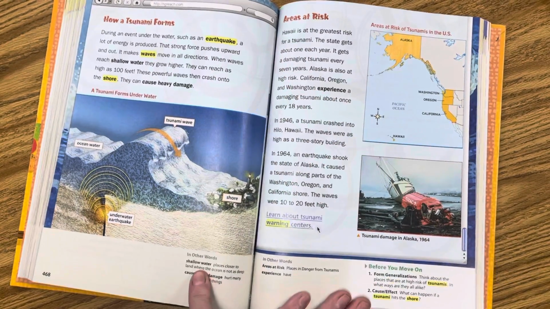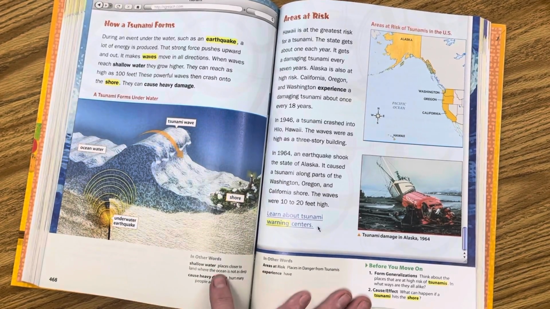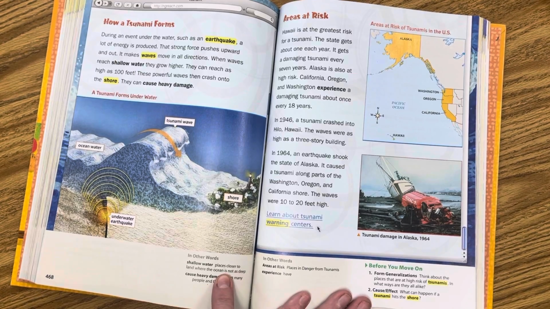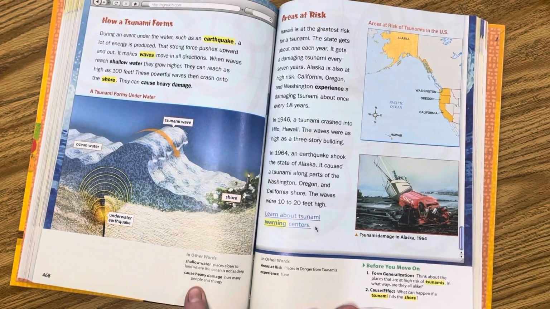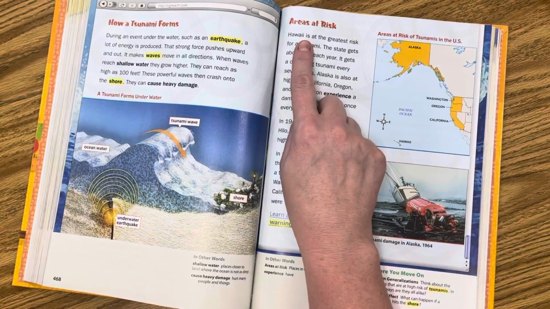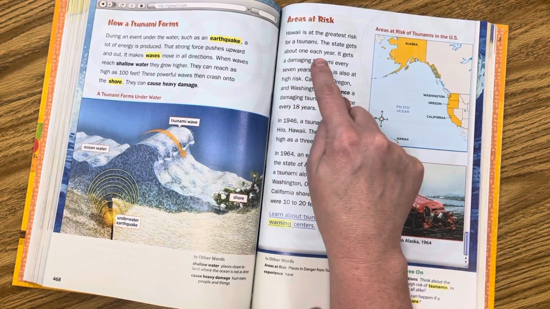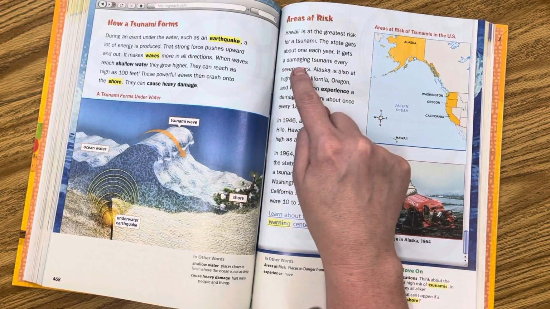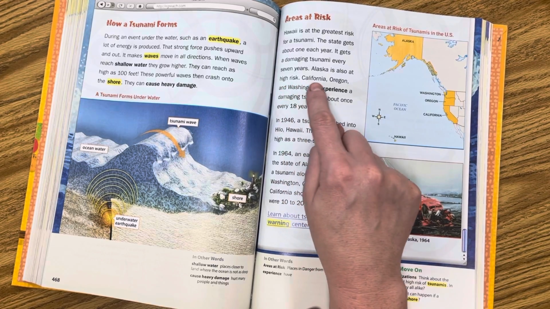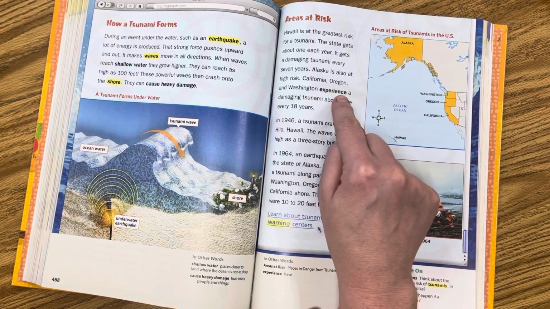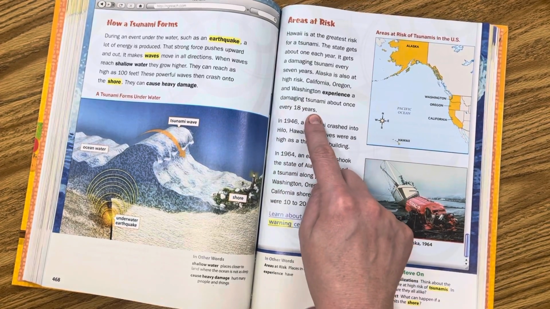Areas at risk. I still skipped those words for you. I'm so sorry. Let me go back. When waves reach shallow water, places closer to land where it's not as deep, the waves crash onto the shore and cause heavy damage, hurt many things and people, or people and things. Okay, let's try this page. Hawaii is at the greatest risk for a tsunami. The state gets about one each year. It gets a damaging tsunami every 7 years. Alaska is also at high risk. California, Oregon, and Washington experience or have a damaging tsunami about once every 18 years.